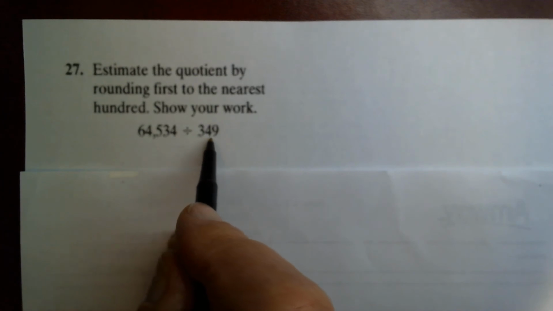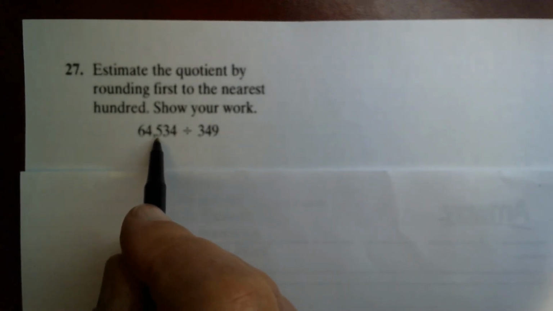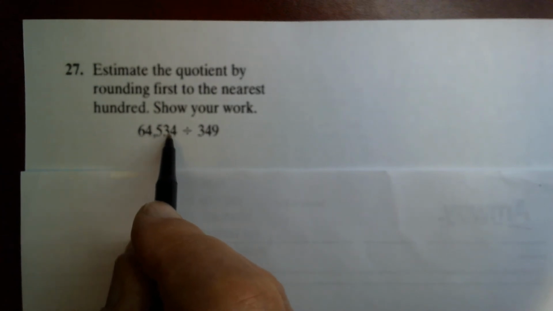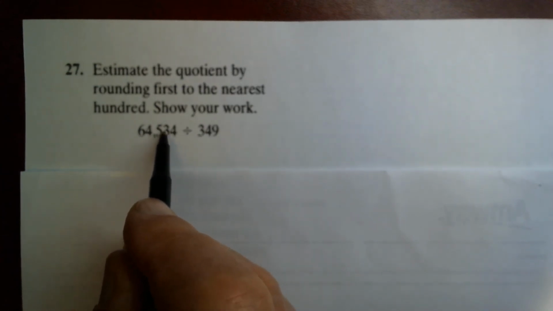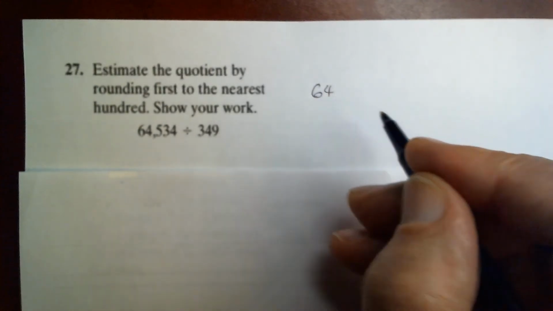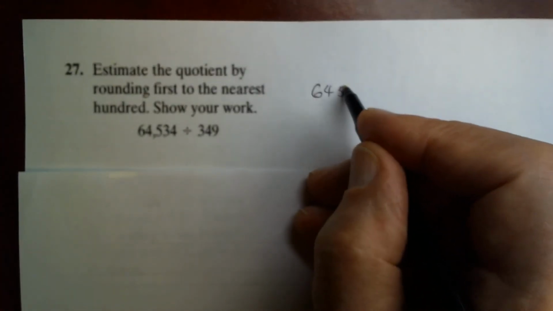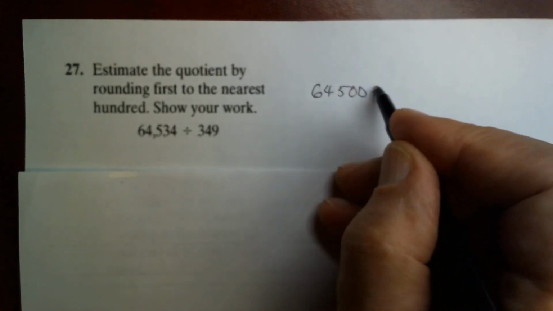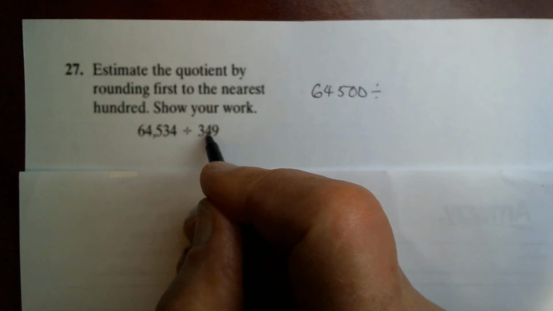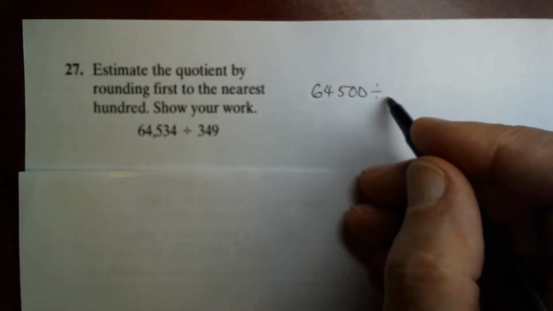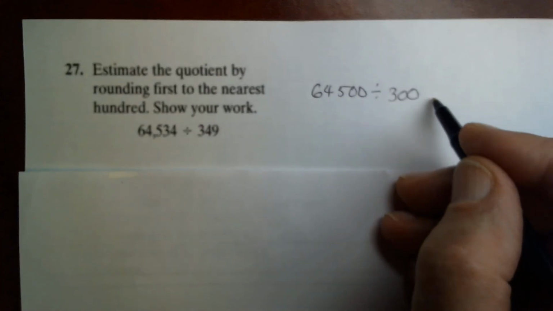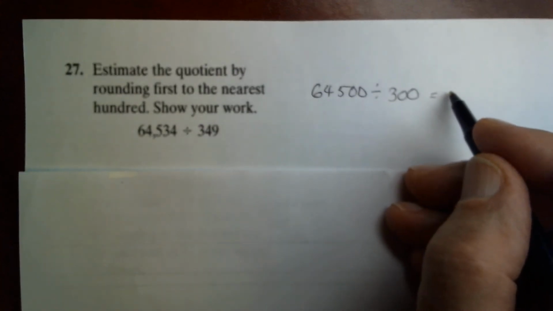So we have 64,534 divided by 349. To the nearest 100, we have the 500 followed by a 3, so it means we round down to 64,500. And we divide that by 349. Since the 3 is followed by 4, we round that down to 300. And that's equal to 215.